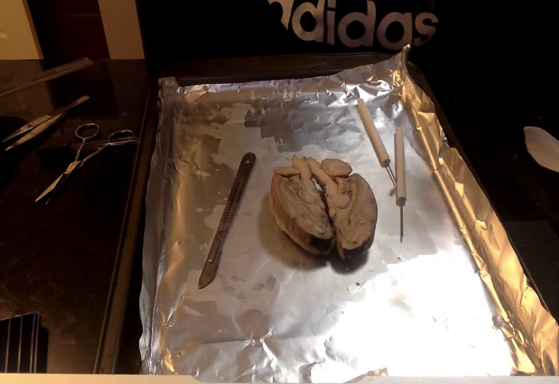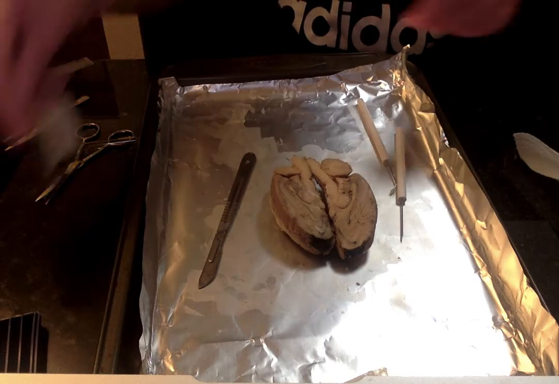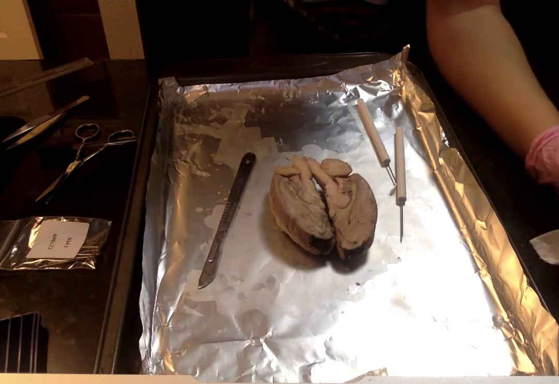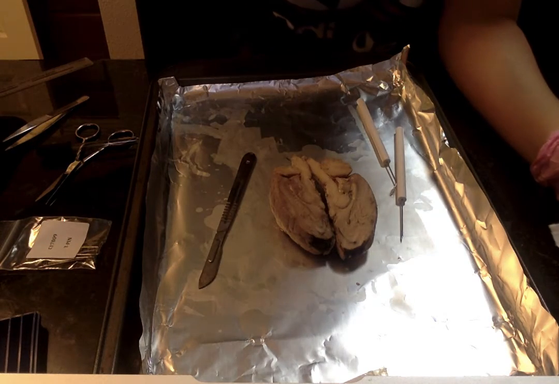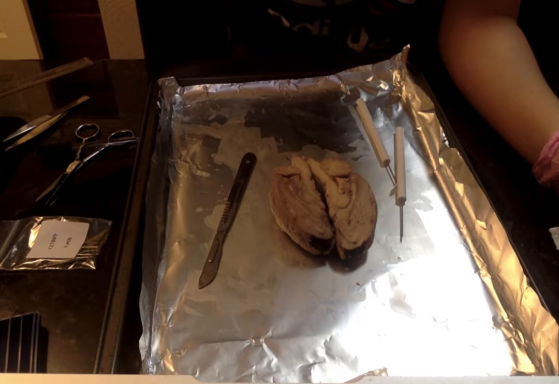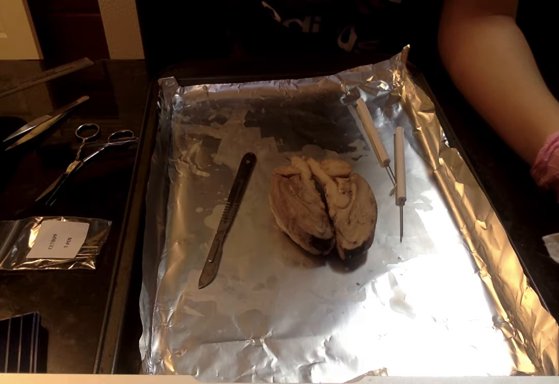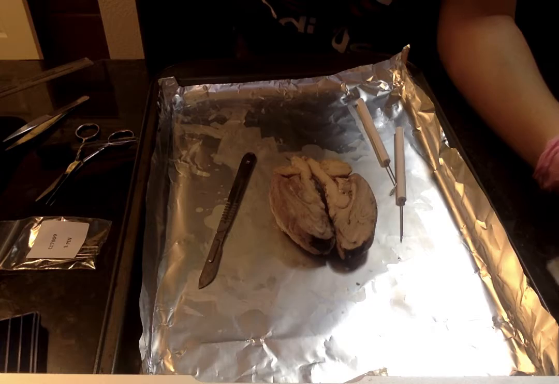I have these little pins. I don't know if I should use them to identify more of what we're looking at here.